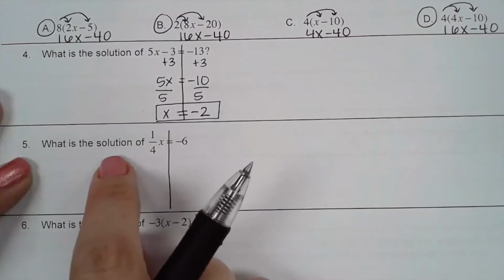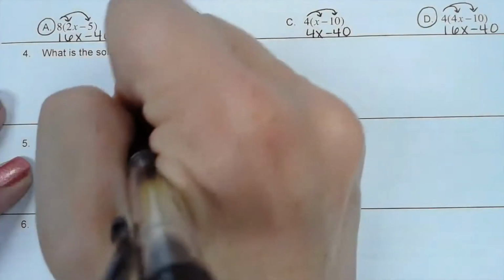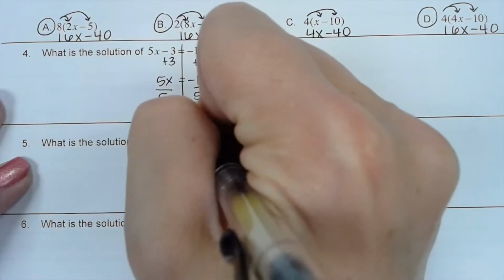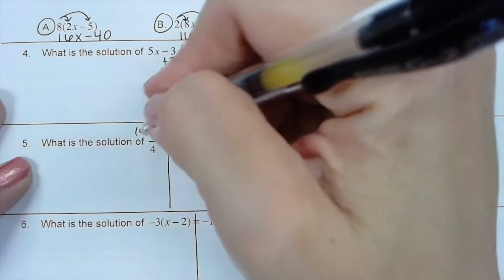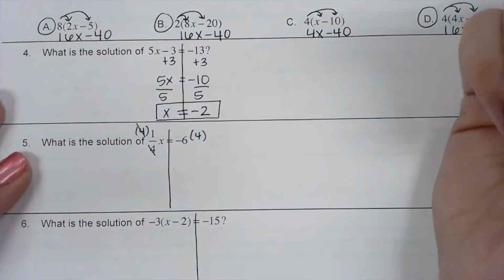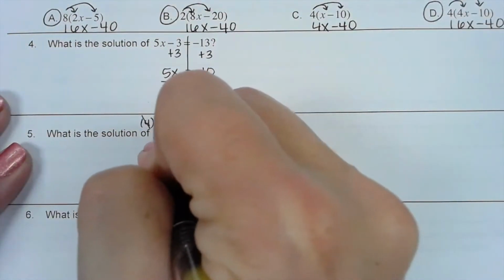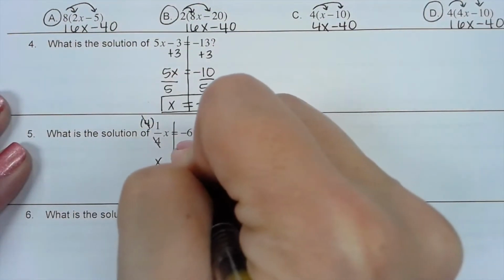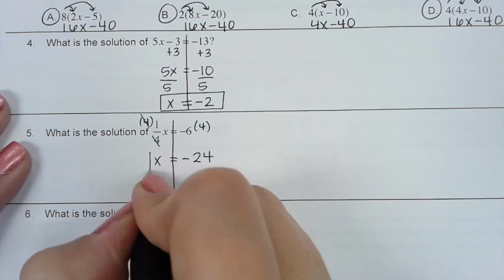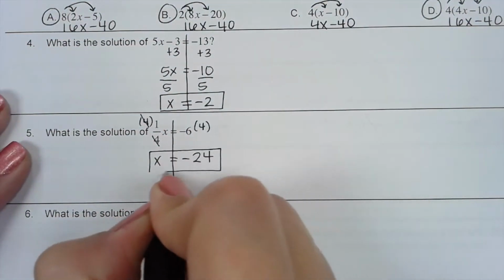On the next question, for question number 5, I have a fraction. So I'm going to start by multiplying both sides by the number that's in the bottom of the fraction, since doing so will get rid of the fraction over here on the left. So I'm going to have x is equal to -6 times +4, which will give me -24.